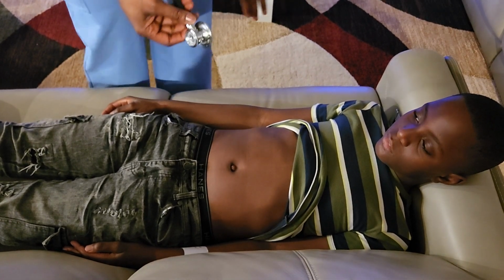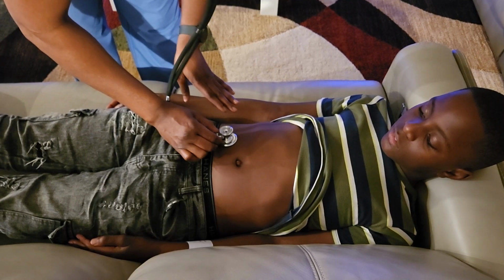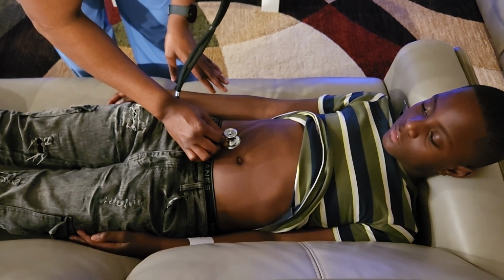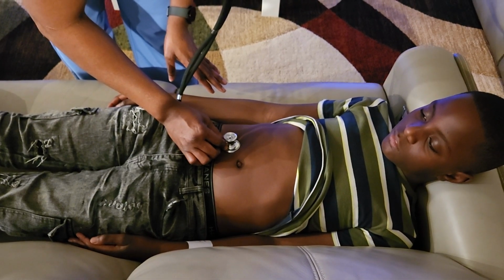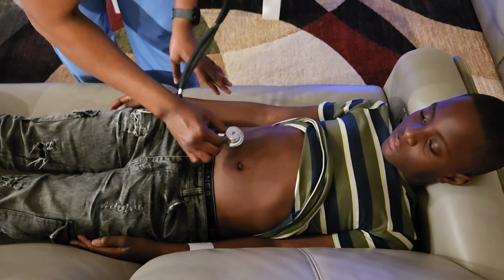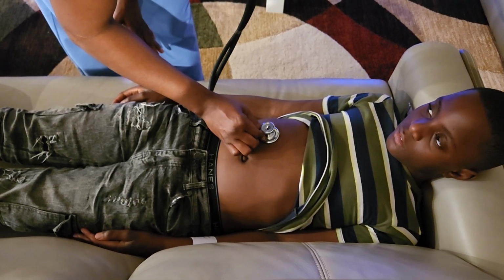I'm gonna start from the left lower quadrant.